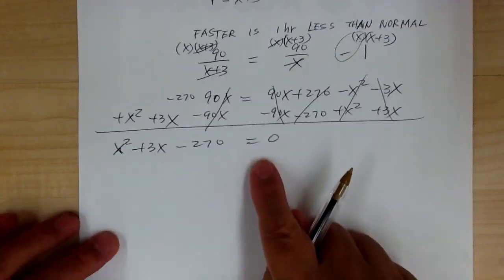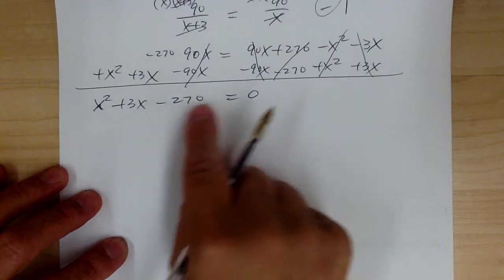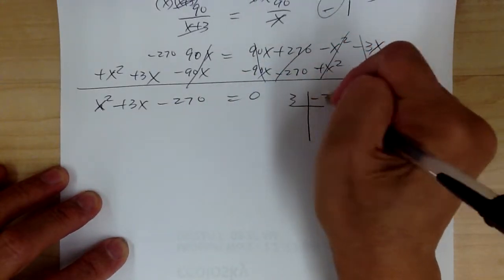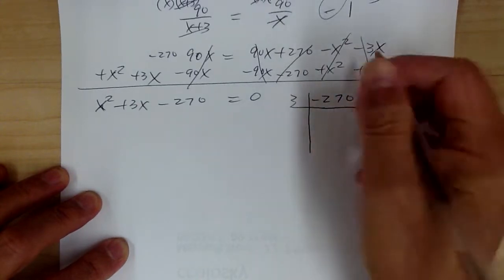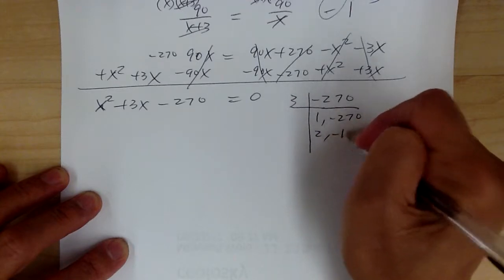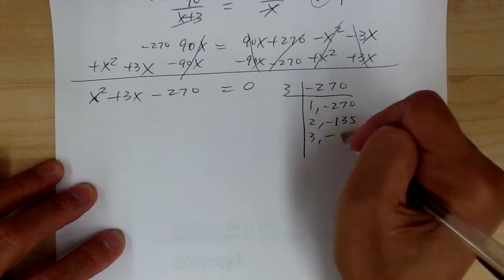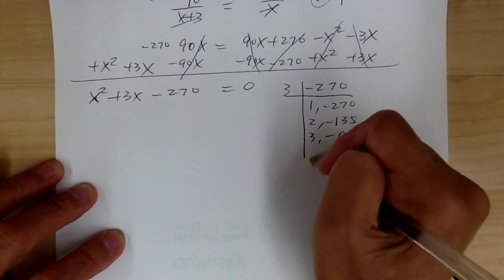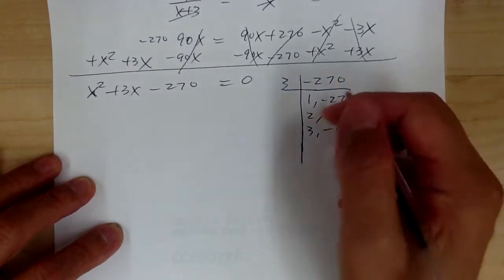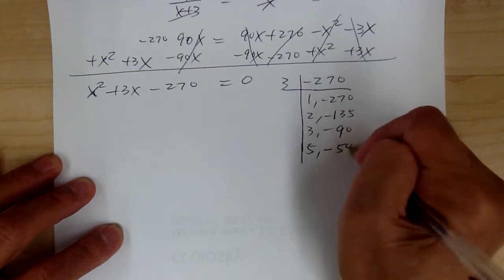Okay, so now you're ready to do factoring. So step 1, common factor cannot. Step 2, special factor cannot. So you go to master product, so it would be 3, negative 270. So start with 1 comma negative 270, 2 comma negative 135. Okay, 3 comma negative 90. Now 4 is not going to work because 4 is twice as that, so this will be half of that, so it's not going to work. So go 5 comma negative 54.